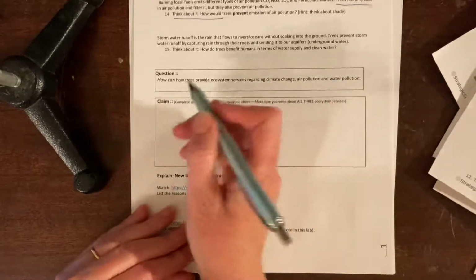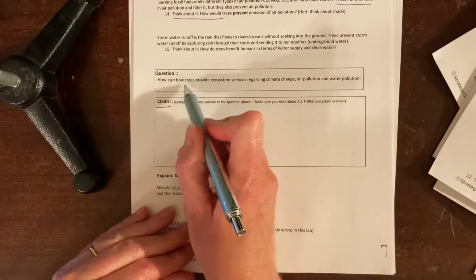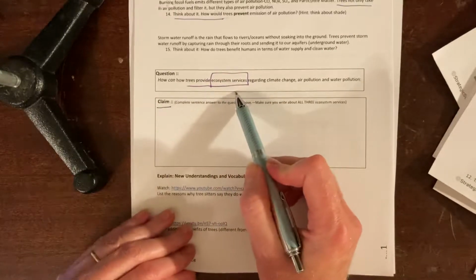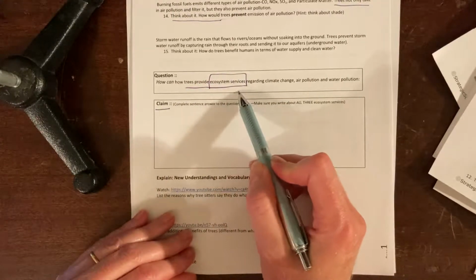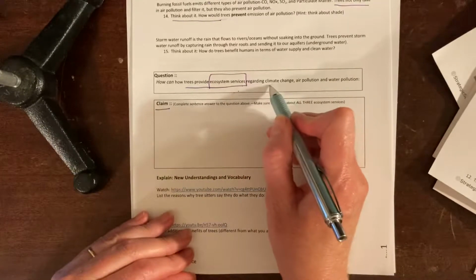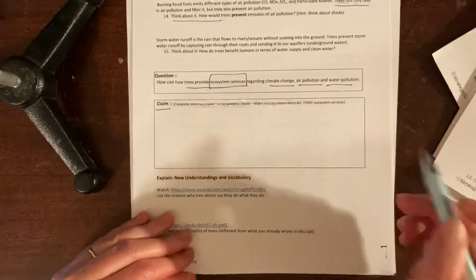And then this is our claim check here. And I put in ecosystem services, so my students have learned this by now. It's in earlier units, an earlier chapter, so I really want them to talk about ecosystem services with climate change, air pollution, water pollution.